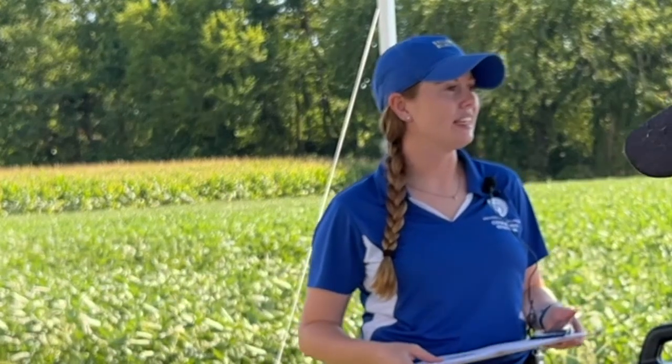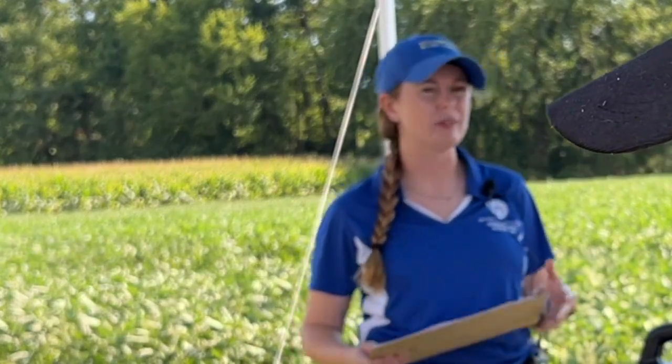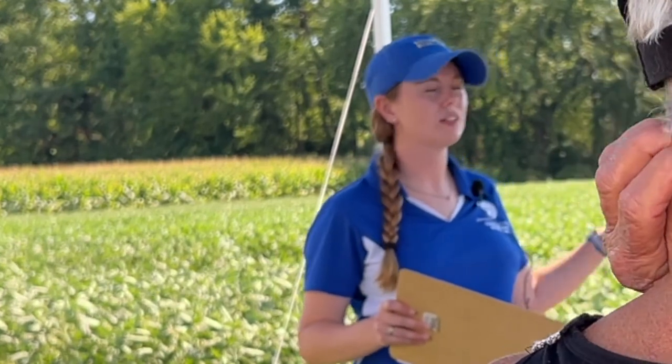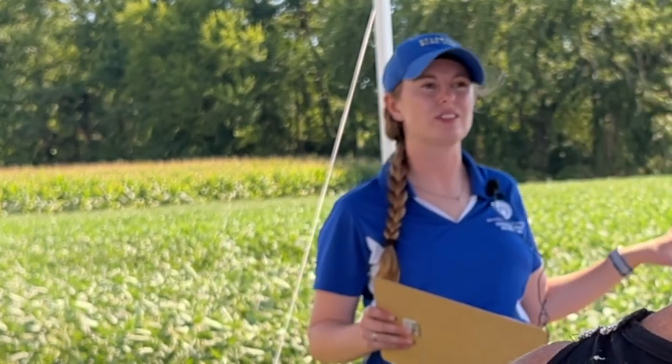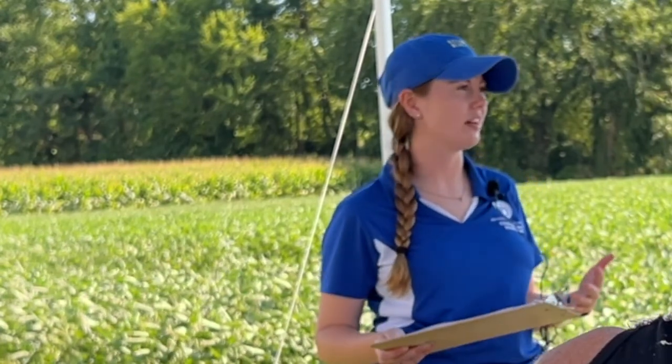Which is really good. SDS and soybean cyst nematodes can go hand in hand. They can overwinter in the female cysts. They have sort of a symbiotic relationship. So the fact that we're only seeing the females and the cysts and not SDS is a good thing. We don't typically see a whole lot of SDS. We do see a lot of diaporthe symptoms, which can mimic SDS later.